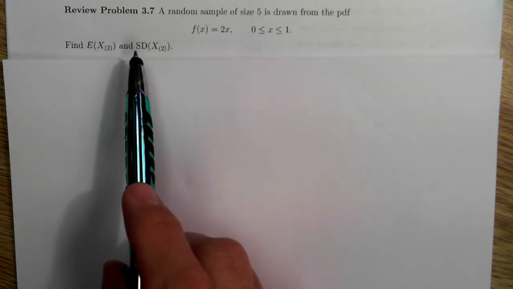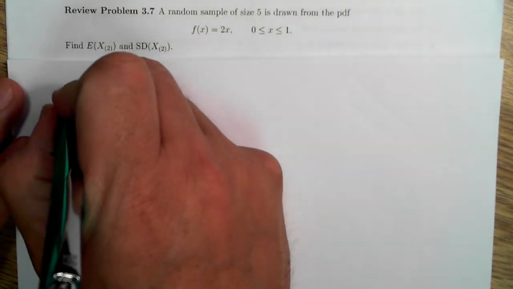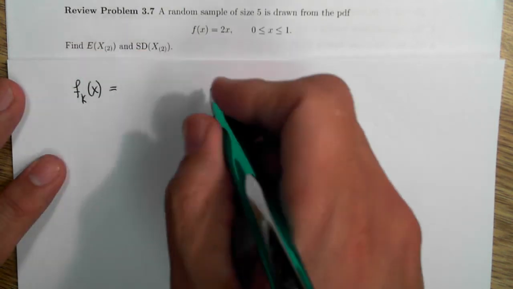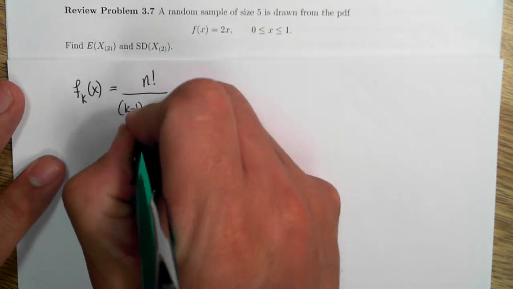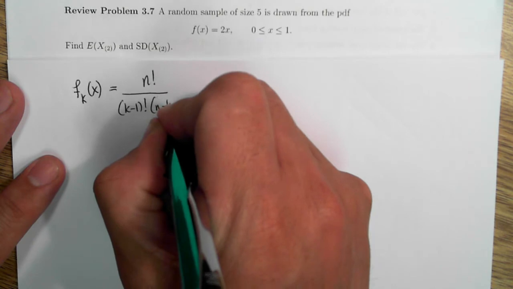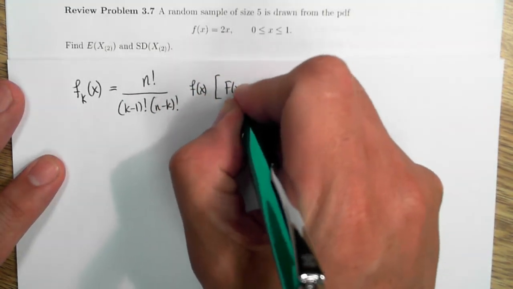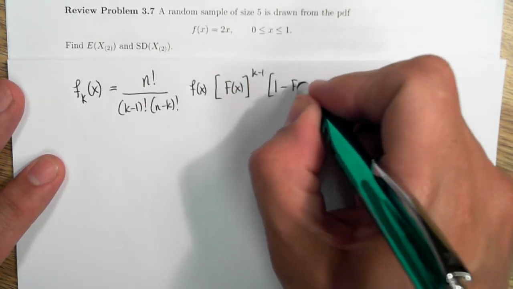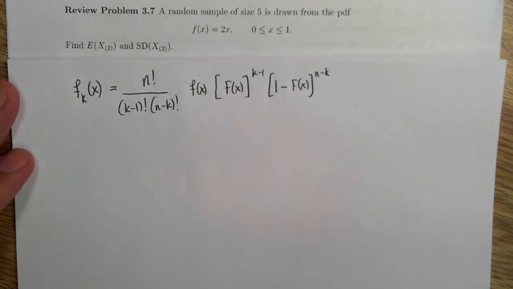Okay, so to do this we will use the PDF for the order statistics. So the formula goes that the kth order statistic, if I have n different variables, goes like this: n factorial over (k minus 1) factorial (n minus k) factorial times the density function f of x times the CDF F of x to the k minus 1 times 1 minus the CDF to the n minus k. And this is the PDF for the kth smallest random variable.